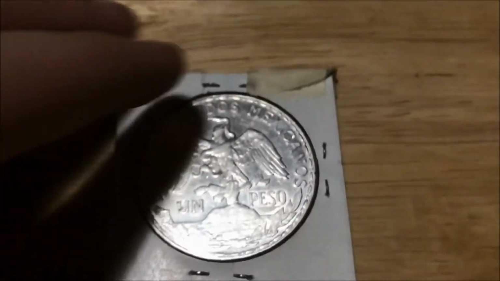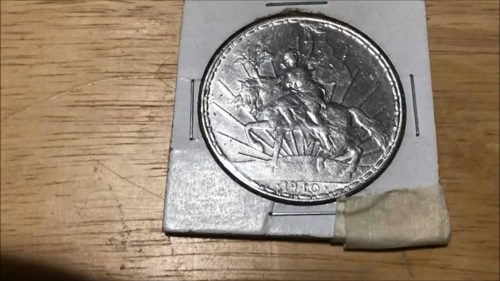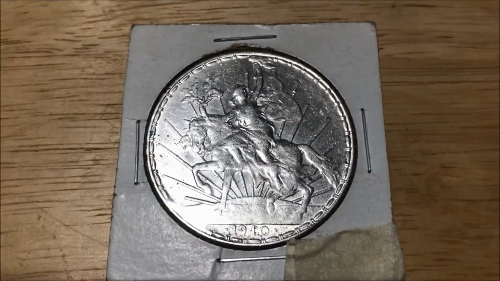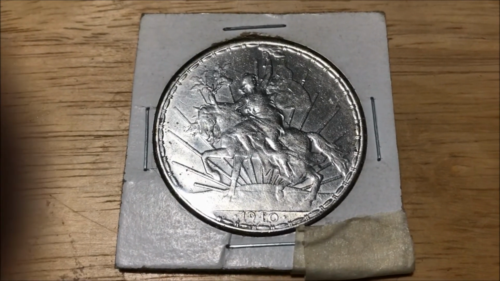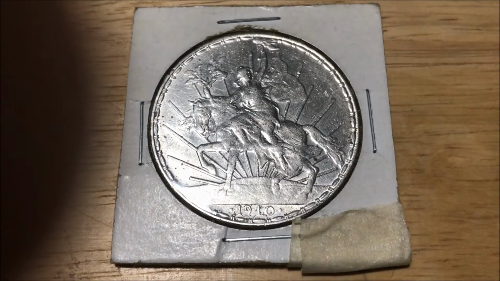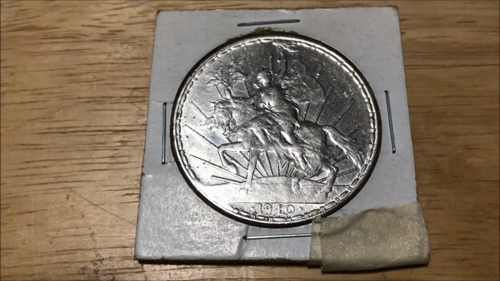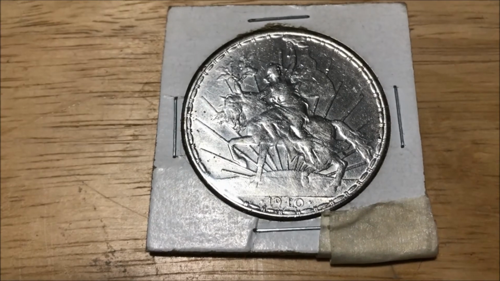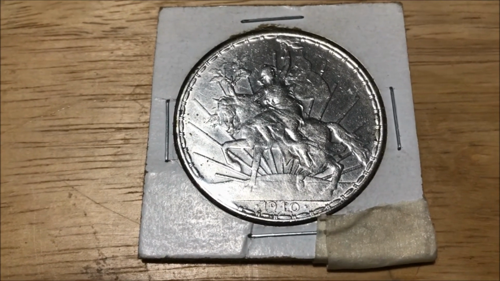The reverse of the coin, which I'll show you now, has Liberty riding a horse. In her right hand, she carries an oak branch. In her left hand, a flaming torch. In the background, you can see a setting sun. At the bottom of the reverse is the date. You can see here, 1910.